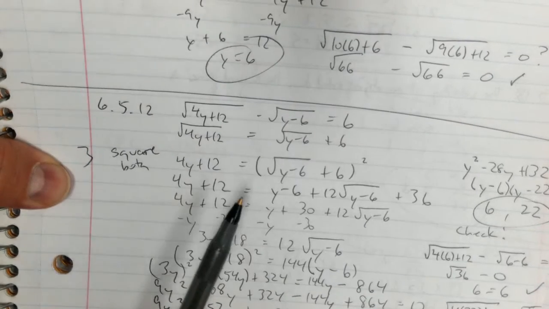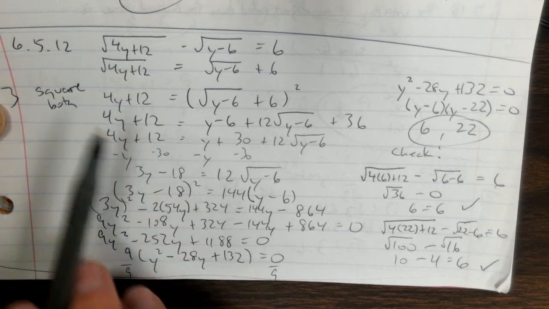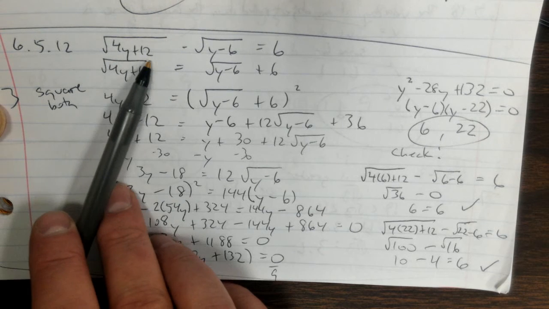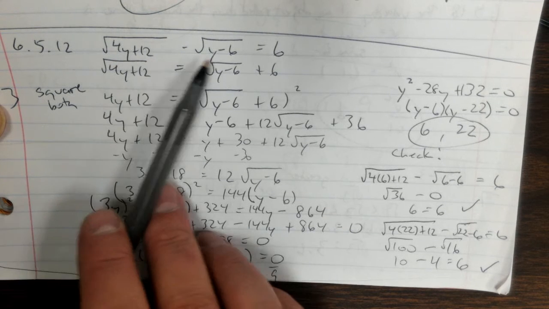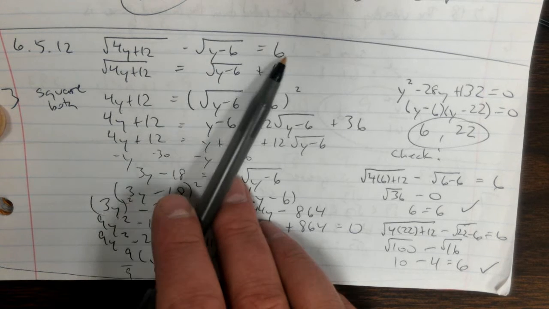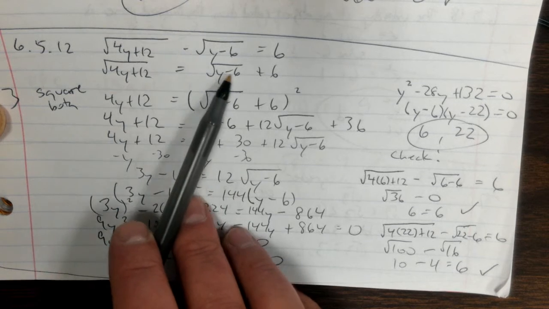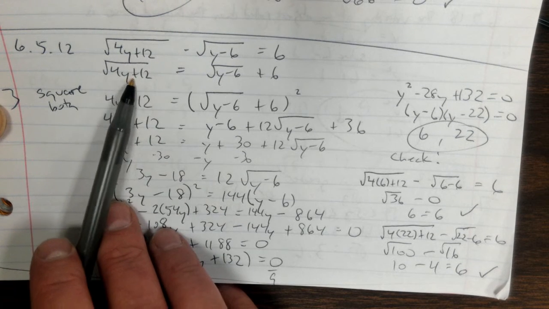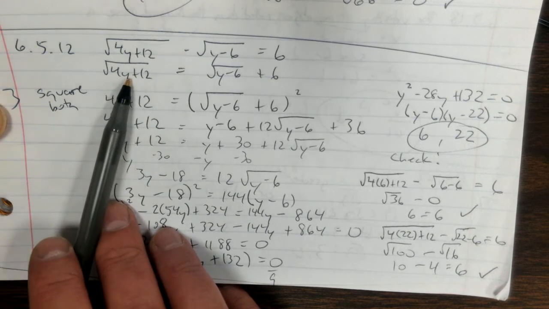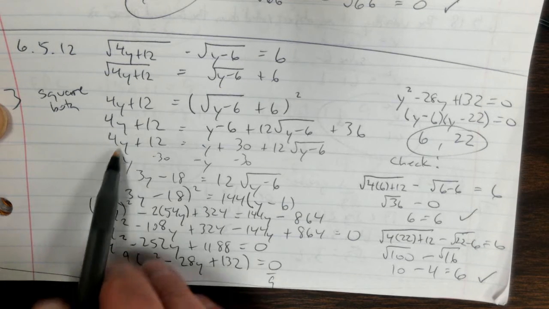Now this one, number 3, is probably the longest question out of all of them. You have the square root of 4y plus 12 minus the square root of y minus 6 equals 6. So this one, we bring our square root over. We basically solve for the more complicated one, and so we bring that other one over and then square both.